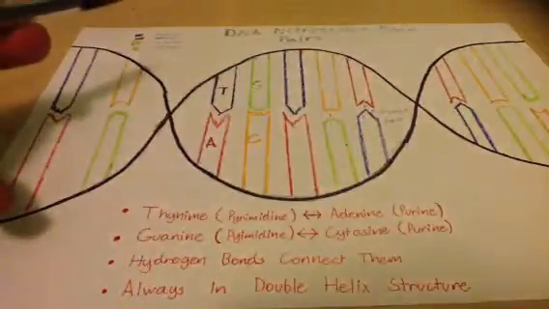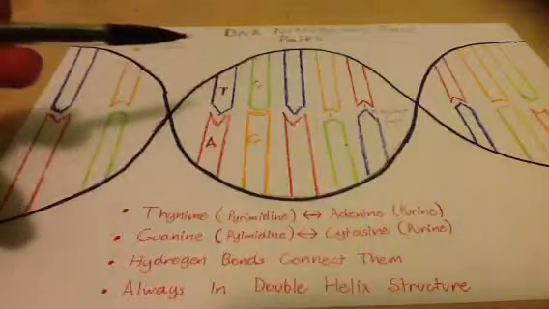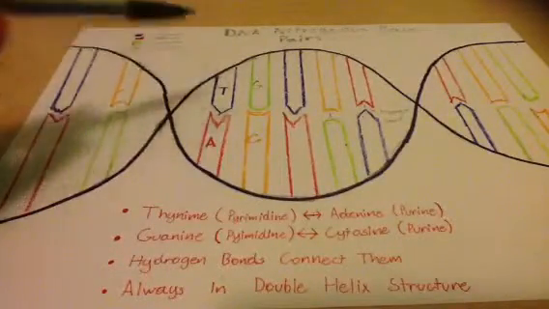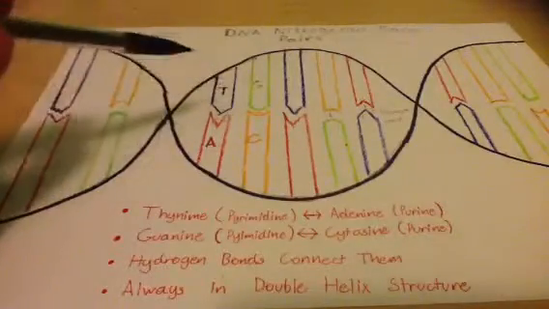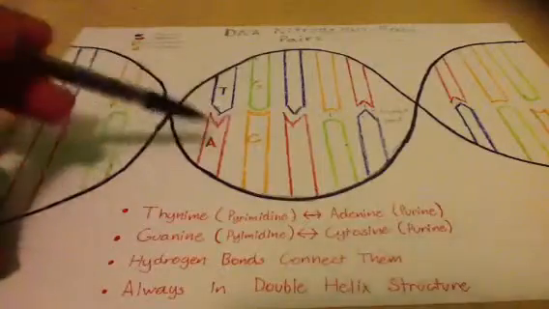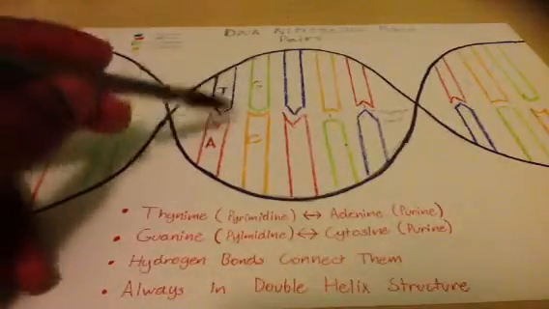For example, say 30% of the DNA is thymine. Find out what the rest of it is. We can infer that 30% is also adenine because these are always complementary to each other.